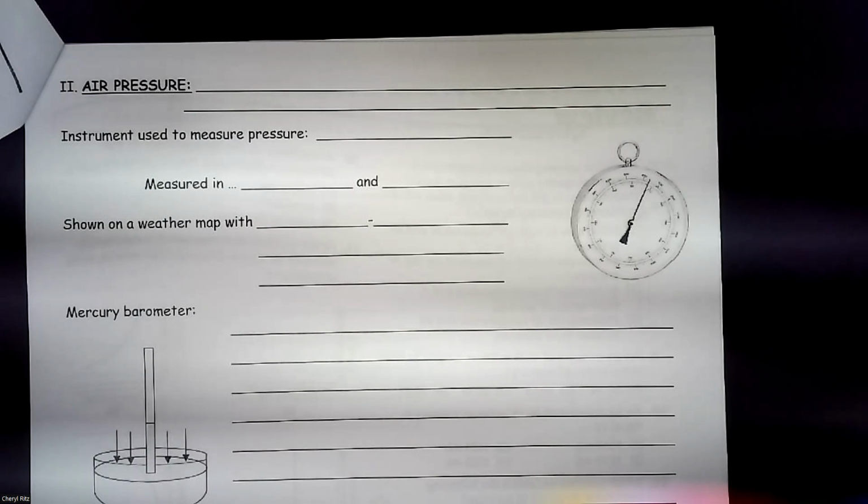What is pressure? Just pressure, not air pressure. How about this? If I told you to put pressure on your arm, what would you do? You press down, you grab, you squeeze, but the key is that pressure is pushing down.